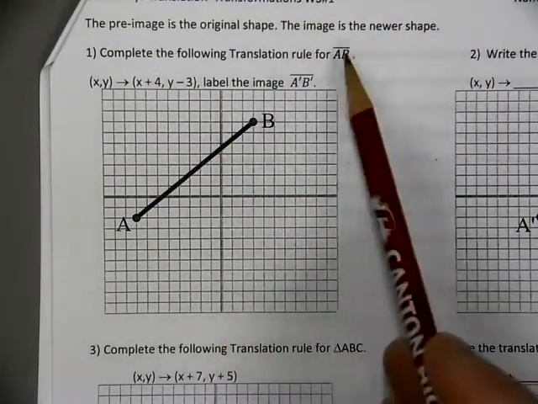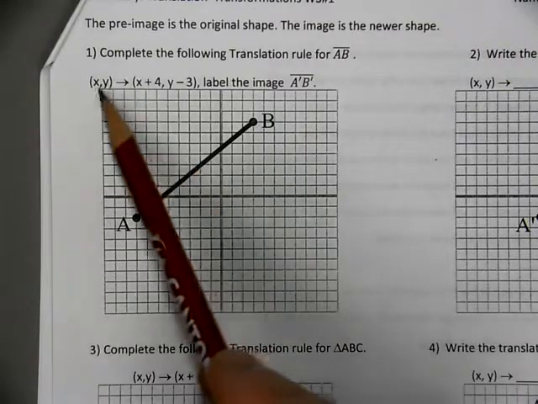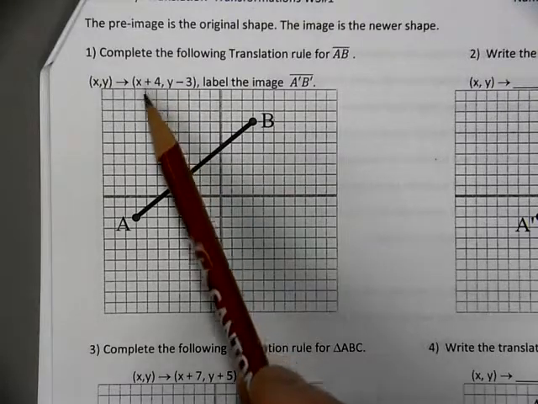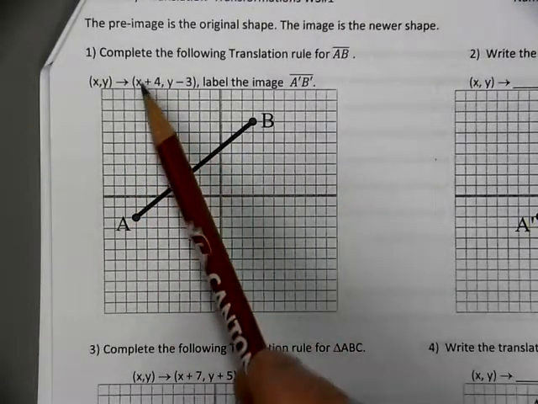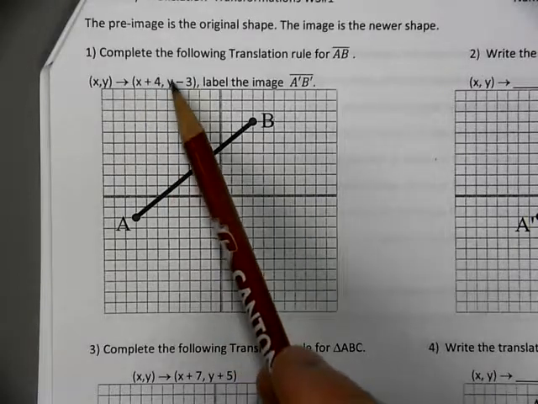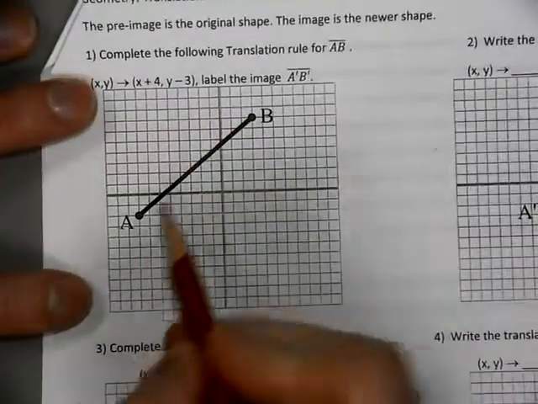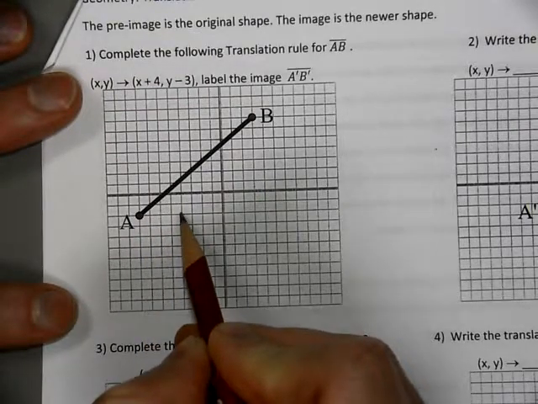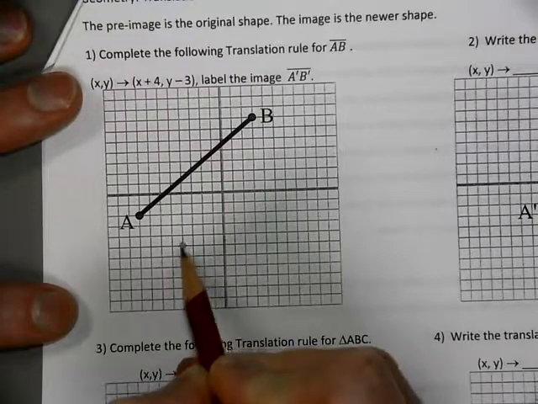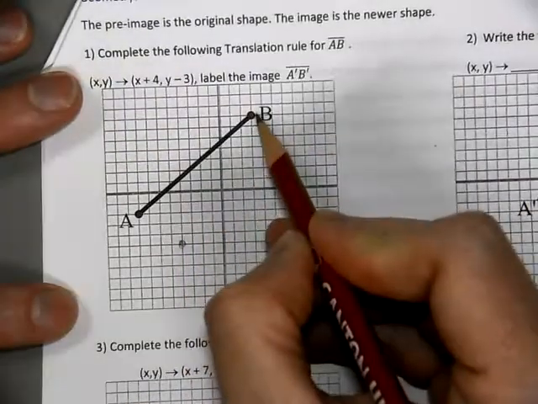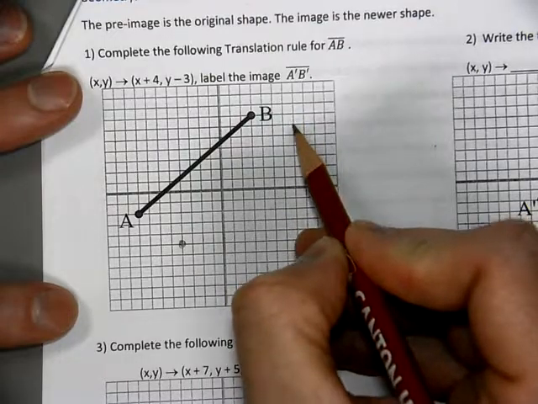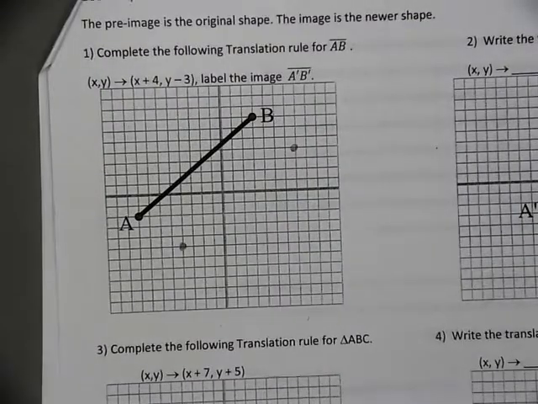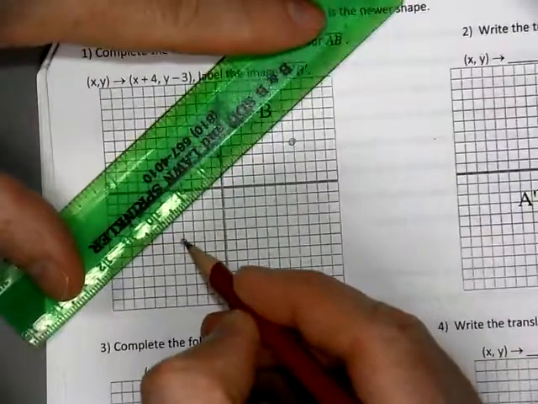So we're going to take this segment, AB, and we're going to translate it following the translation rule. We're going to take every point along the line and translate it 4 units to the right and 3 units down. So we could take point A and go over 1, 2, 3, 4, and then go down 1, 2, 3. Then we'll take our straight edge and connect the two together.